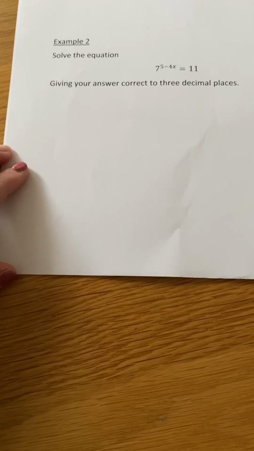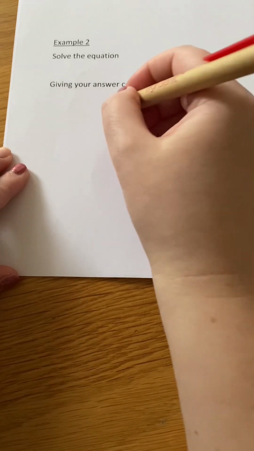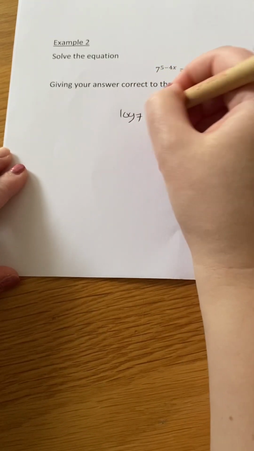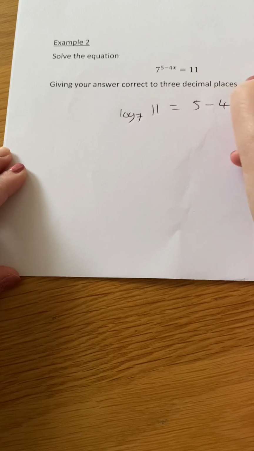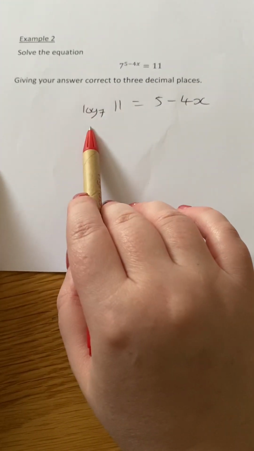Example 2, a little bit more complex, same kind of idea. We'll take logs of both sides first, okay? That's what we need to do, convert that mathematical sentence into logs. So we can say log base 7 of 11 is equal to 5 minus 4x. And then obviously we get a number on this side if you wanted to do that straight away.